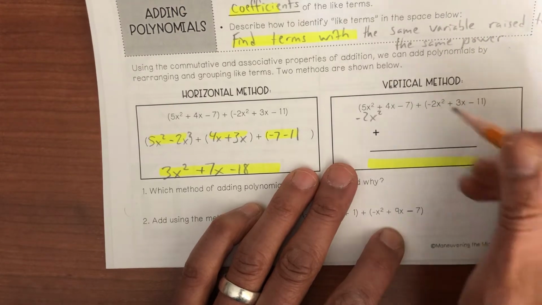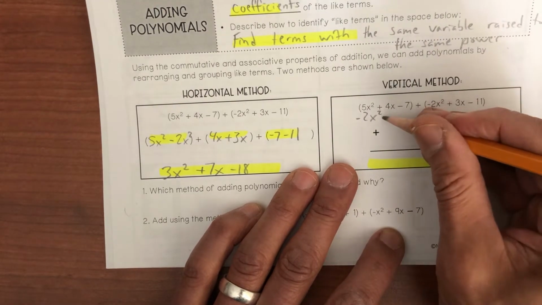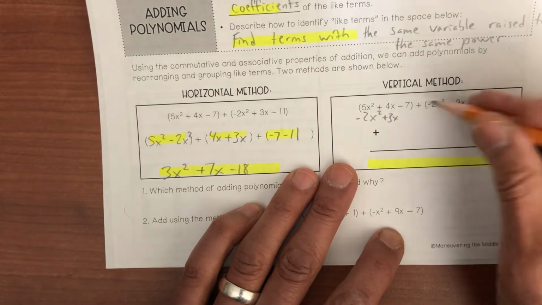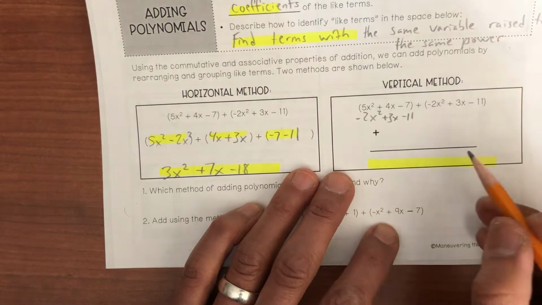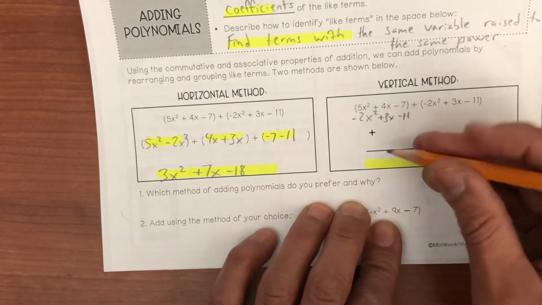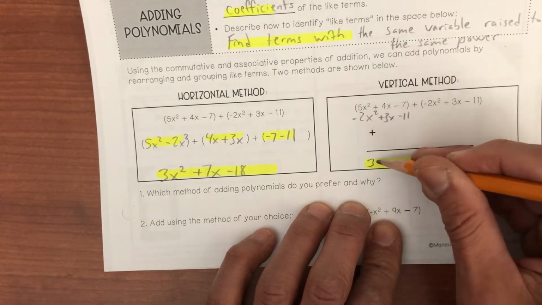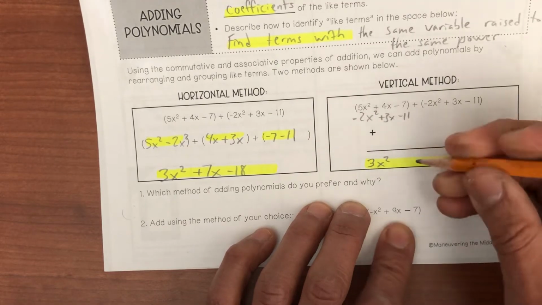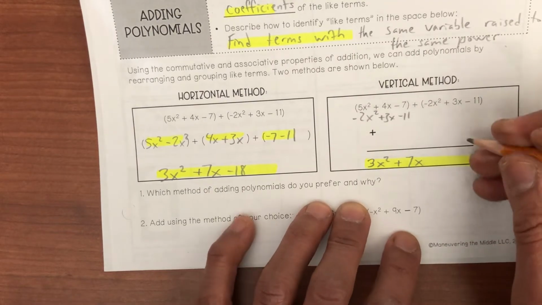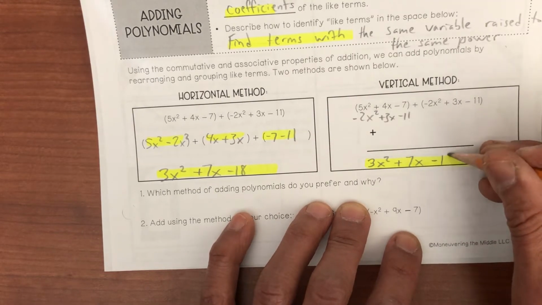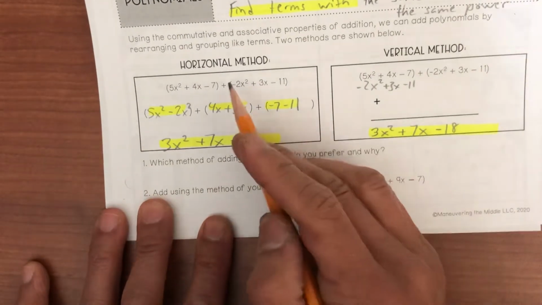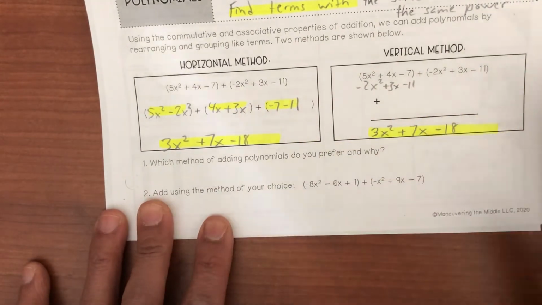I personally think this way is faster right here. But we're all different. And minus 11. Okay, so now all we got to do is just add these together, and we're going to get the same answer. 3x squared plus 7x minus 18. Okay, so two different ways you can go about adding or subtracting your polynomials.